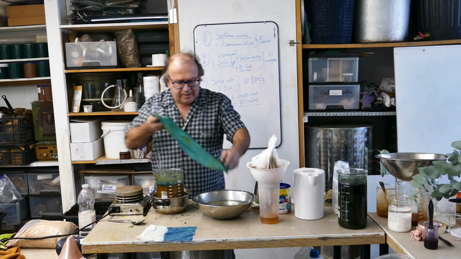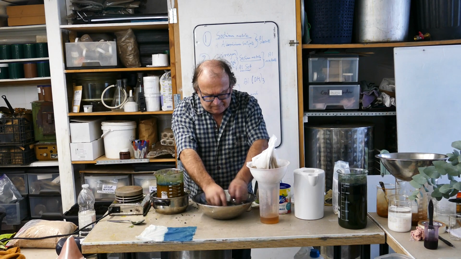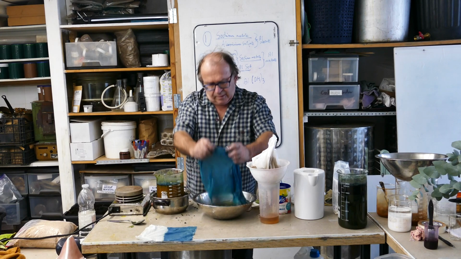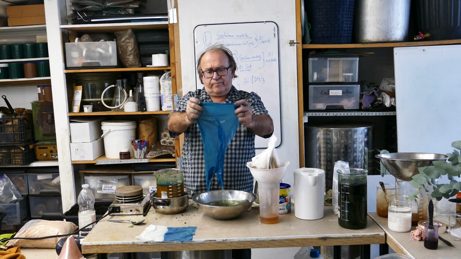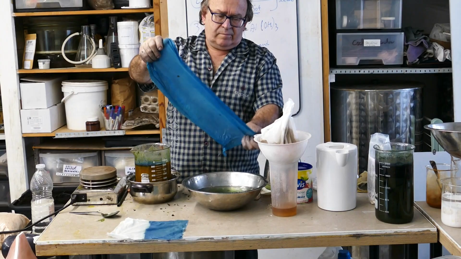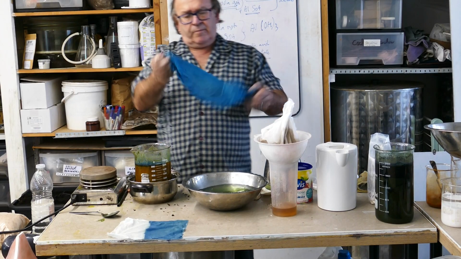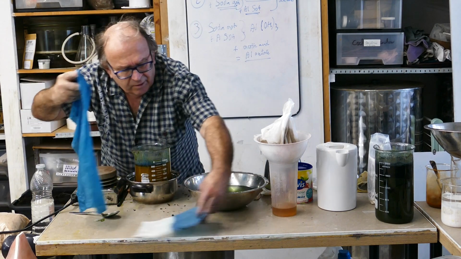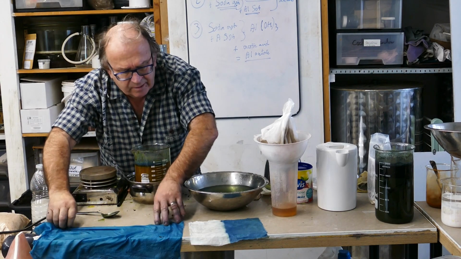So I will rinse that and it will be done for today. So you see, beautiful shade here. Of course, with that handful of leaves, we can have quite a lot of silk to be dyed in, because it is a super strong dye.